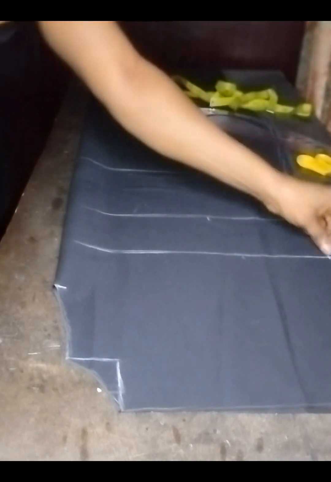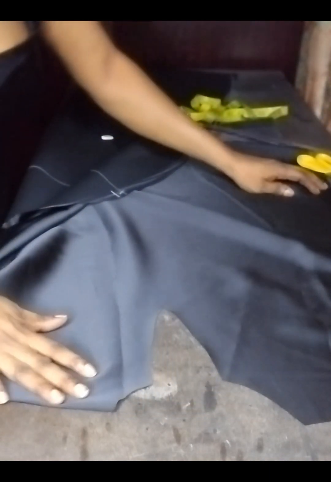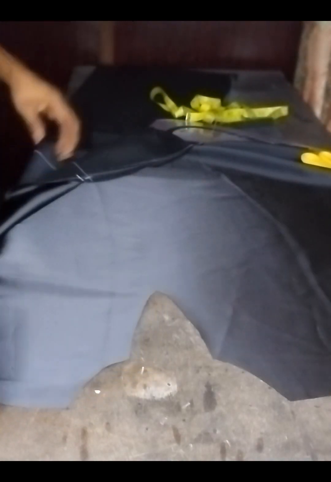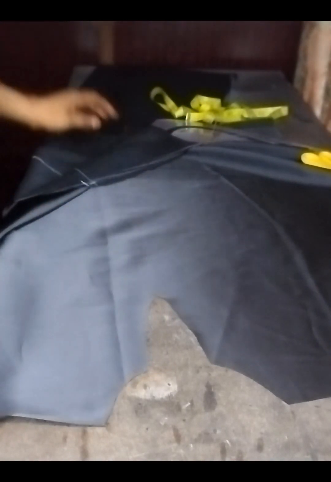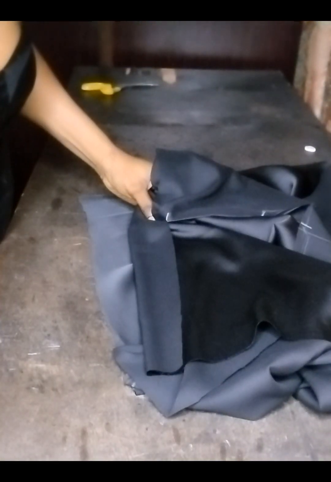So I will now open it. Can you see what it looks like? So if you don't want yours to be as wide as mine, that 1 inch I took, you can actually take half an inch, or you can also take 3/4 of an inch. You get it? So the next thing I did was to cut out the facing.